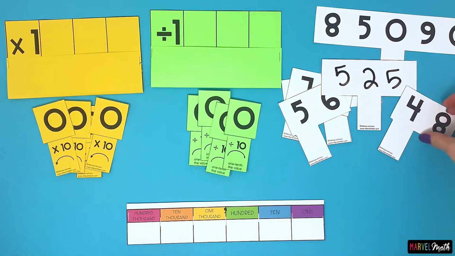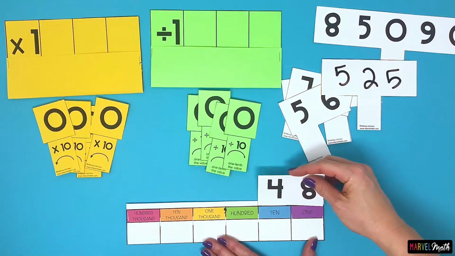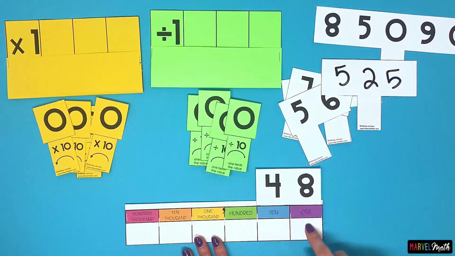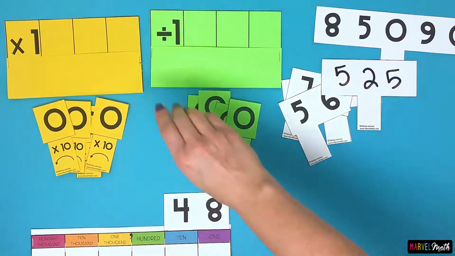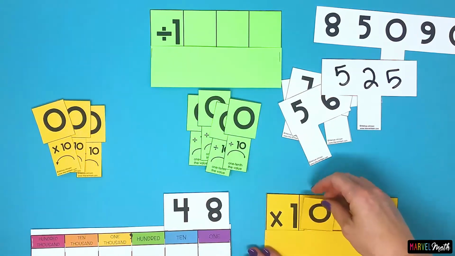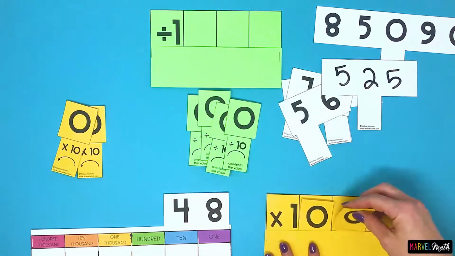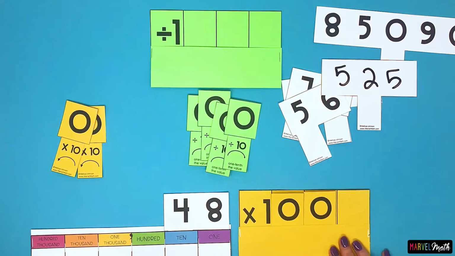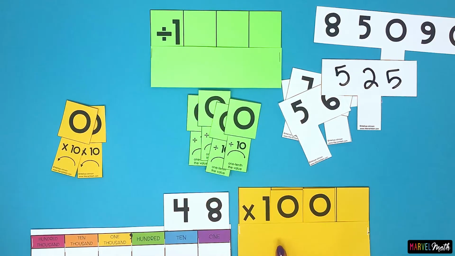So I'm going to go ahead and take 48 and I will place it here in the pocket. We can see we have 4 10s and we have 8 1s. And I'm going to set up my multiplication problem. So I'm going to be multiplying that by 100. So essentially, anytime we're multiplying by a power of 10, all we're doing is increasing the value of the number we have by shifting it to the left on our place value chart. And that's really what we want our students to understand.